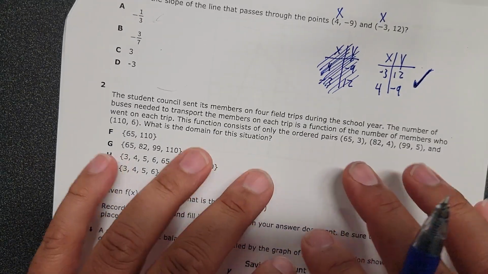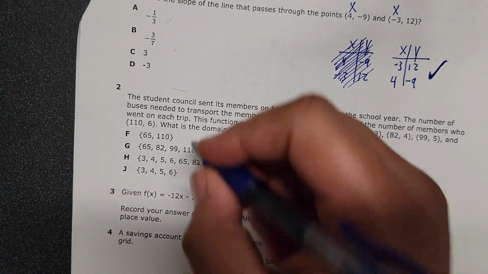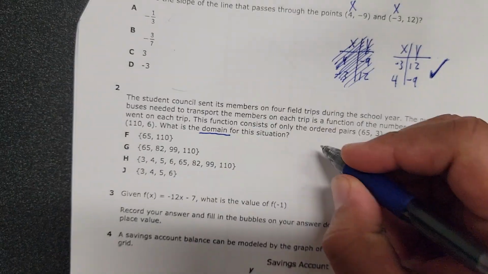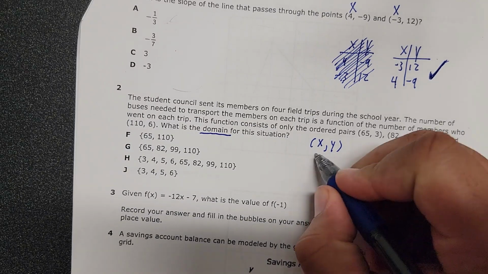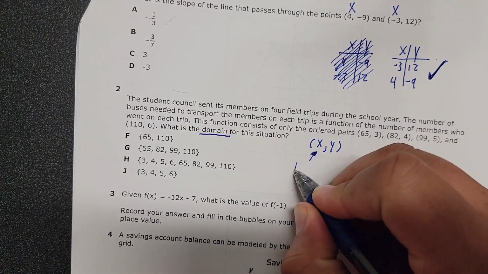All right. Here it says the key word is domain. Remember the domain is the X number whenever you have points. So the X numbers is for the domain.